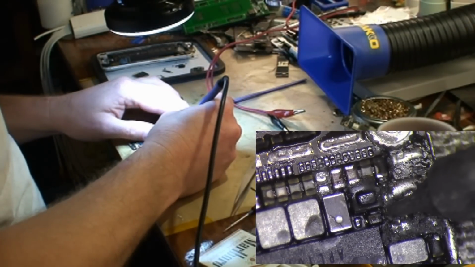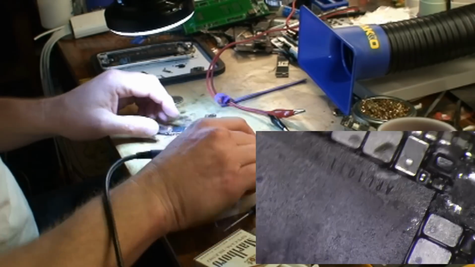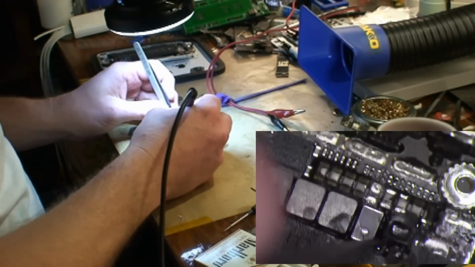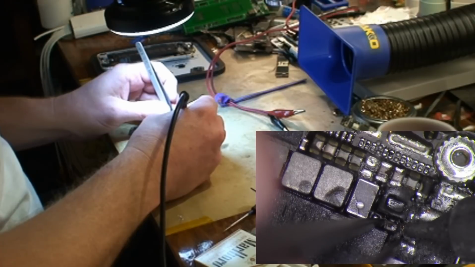Okay, well, damn camera decided to die on me. So, may have lost a second or something there.